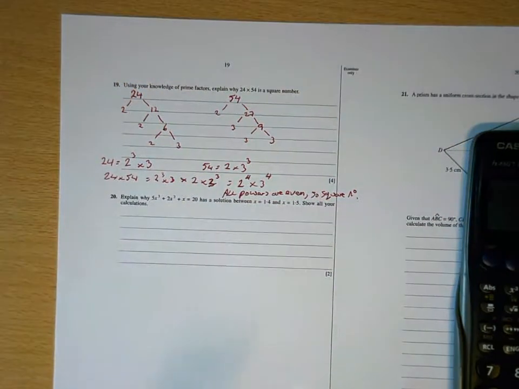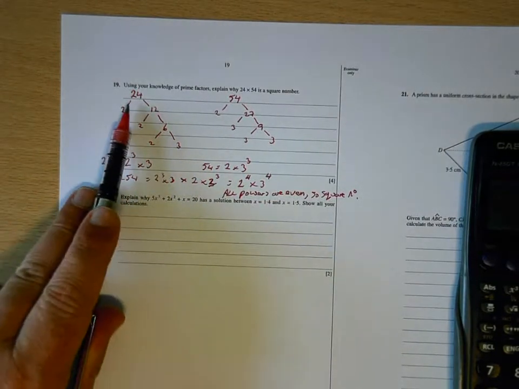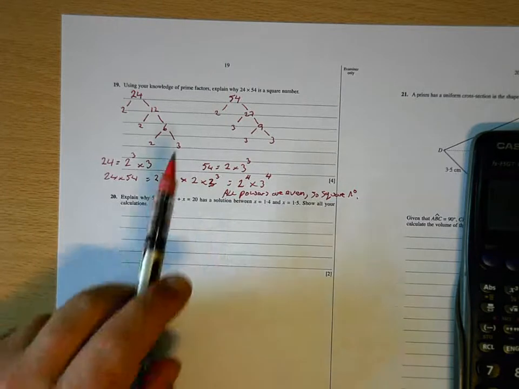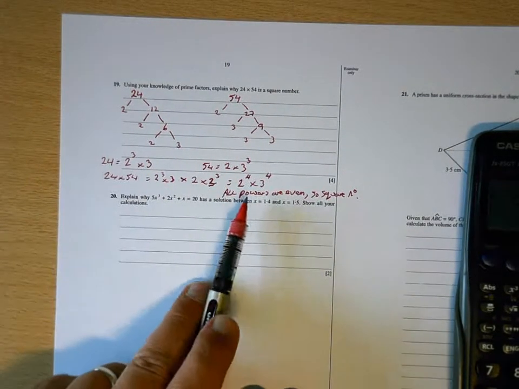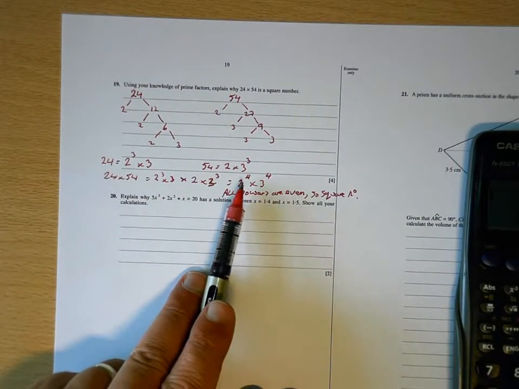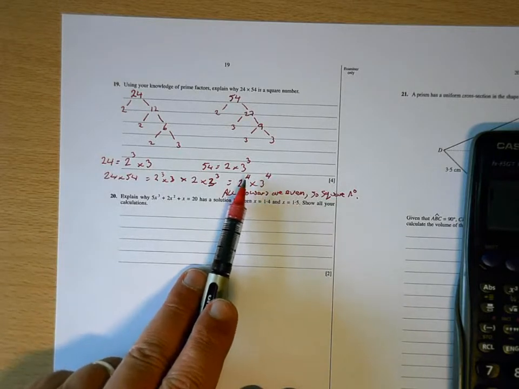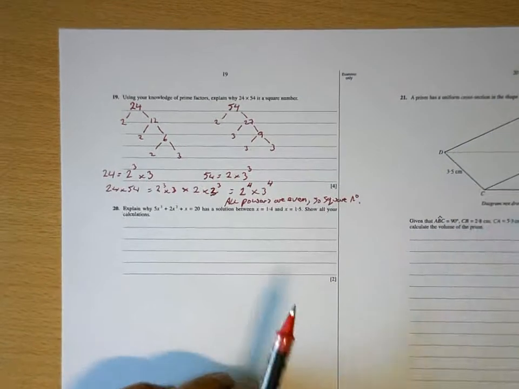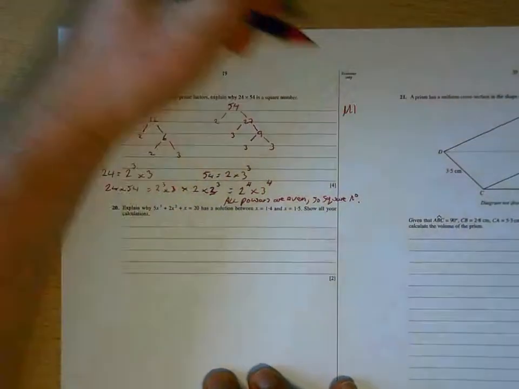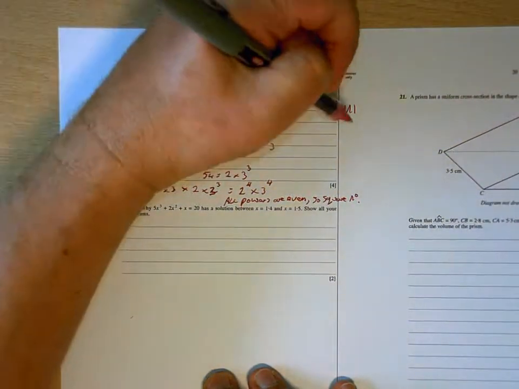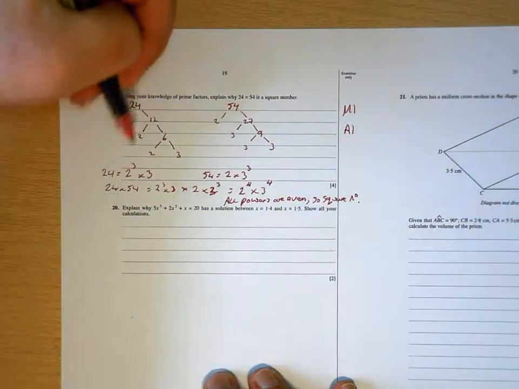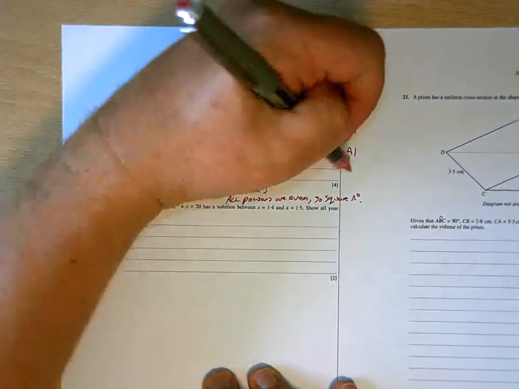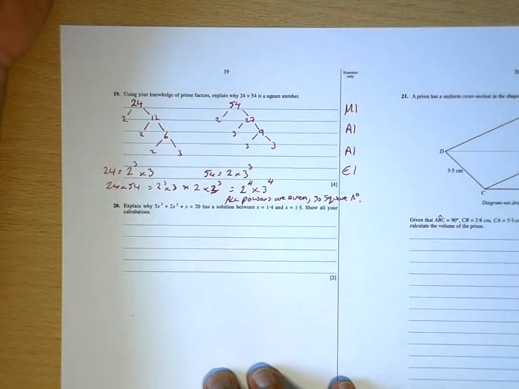So you need to know how to break a number down into its prime factors, and then you also need to know, and it comes up every so often, that if once it's in its prime factors the powers are even, it's a square number. So you're going to have 1 mark for the method of breaking down the factors, 1 mark for 24, 1 mark for 54, and then 1 mark for explaining why it's a square number.